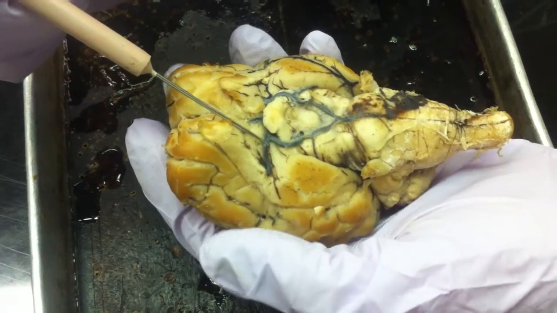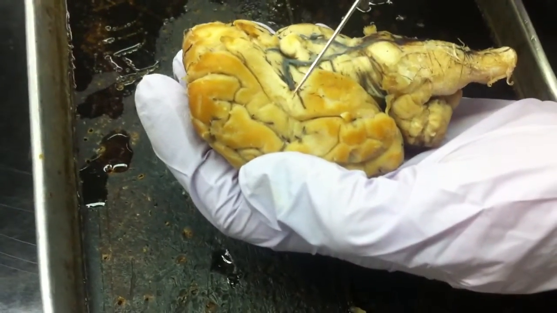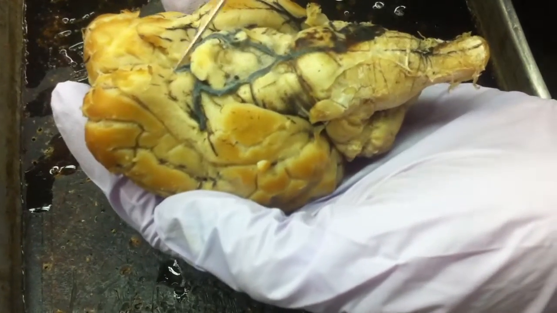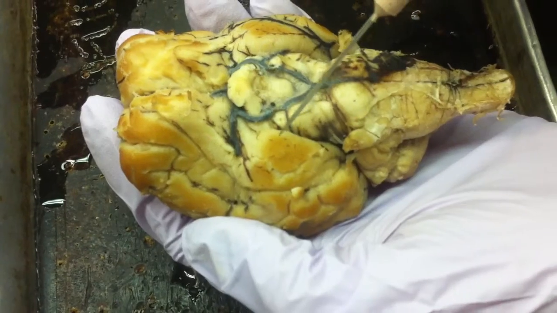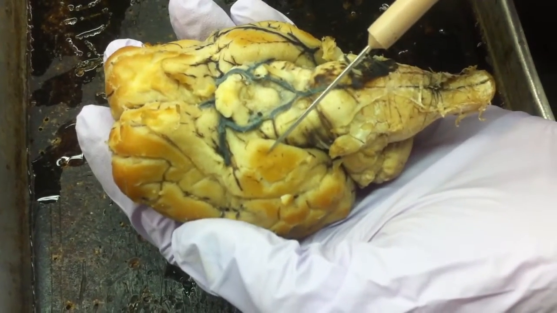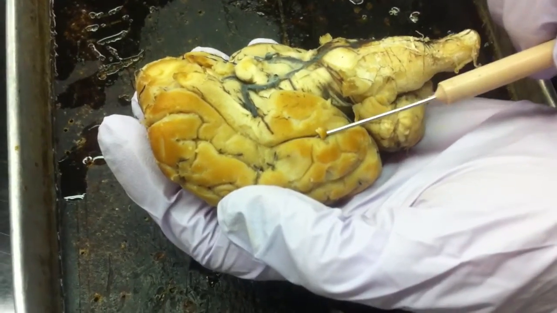If we follow these tracts posteriorly, we will reach the piriform lobes, and the most ventral part of the piriform lobe is the uncus, also known as the periamygdaloid cortex. Dorsal to the piriform lobes is the rhinal fissure, seen here.